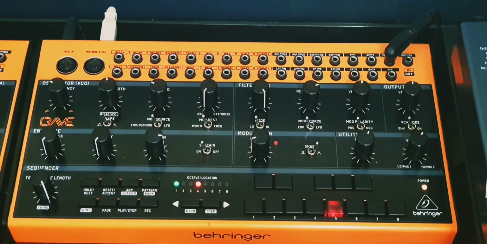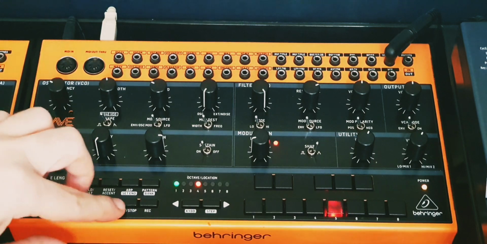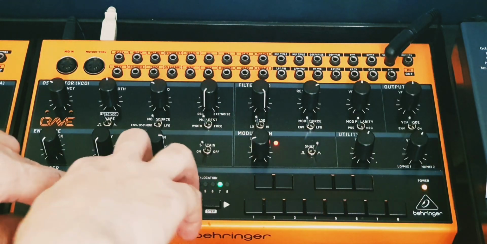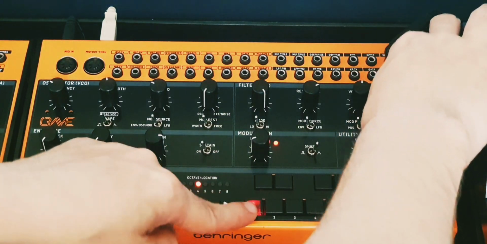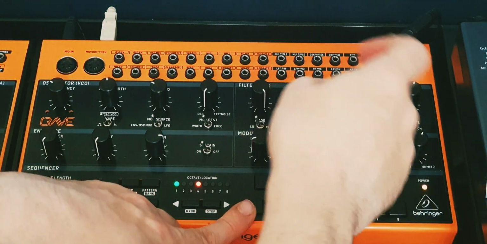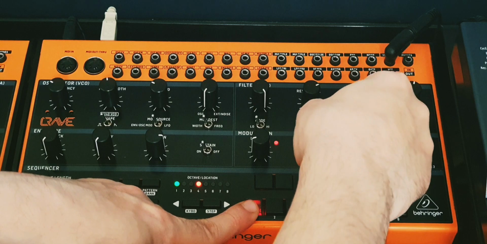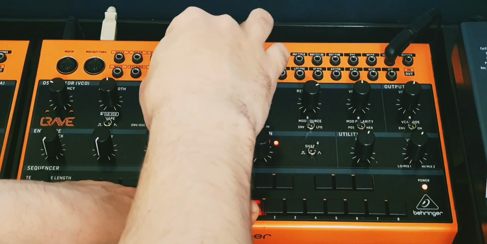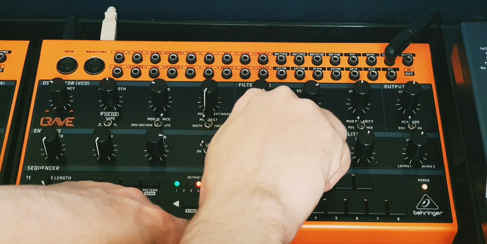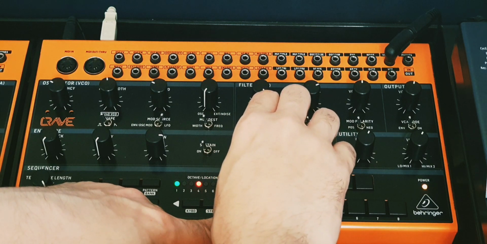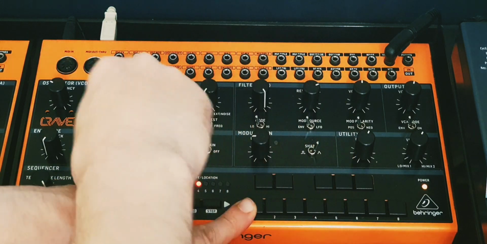Okay, so 2 more things. The next thing is the mod source. So if we stop the sequence from playing, I'll just clear it for the sake of doing it. The mod source. So if you was to get the LFO, put it on the mod source. Get a nice bit of pulse width on a square. But you can also have envelope.